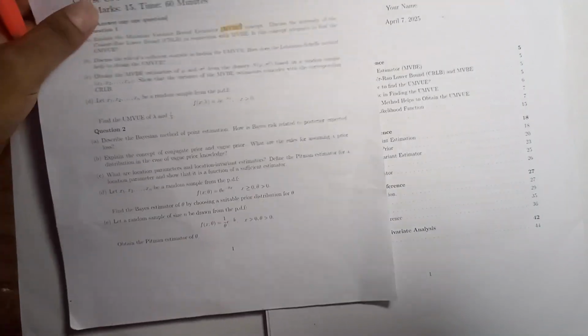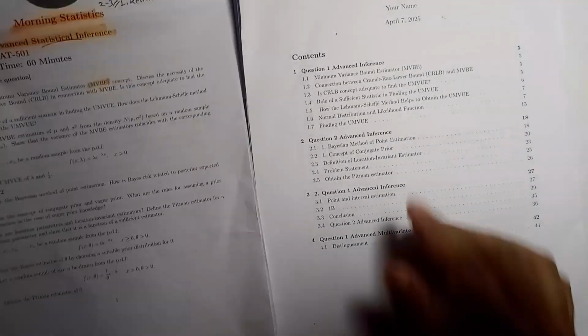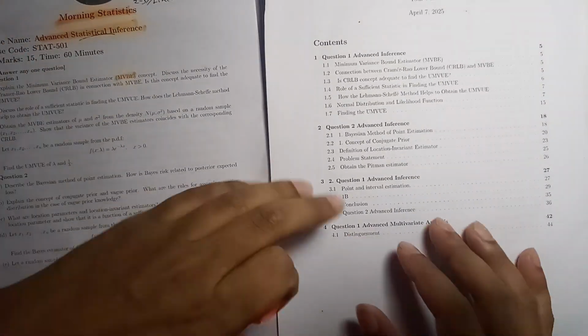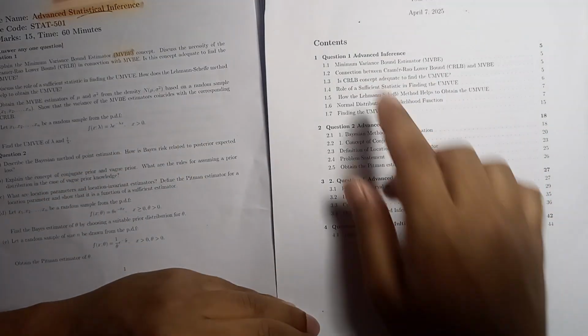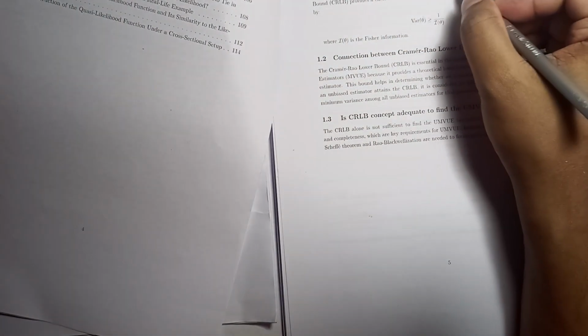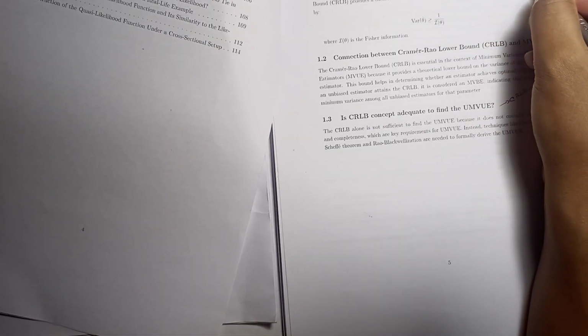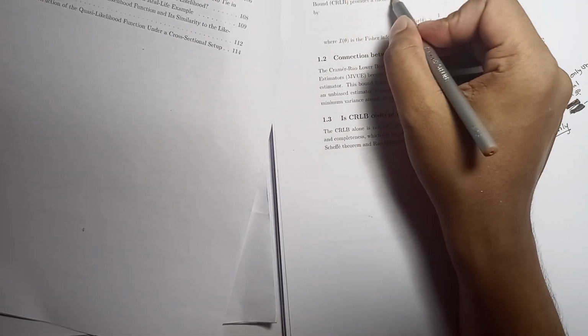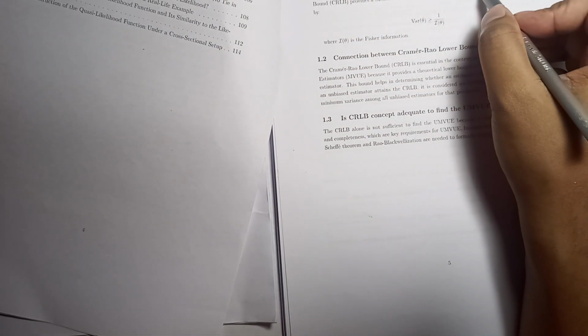First of all, for understanding this concept, we will have our solutions as well. In this solution, we will first discuss the minimum variance estimator. A minimum variance bound estimator is an unbiased estimator that achieves the lowest possible variance among all unbiased estimators for a given parameter.